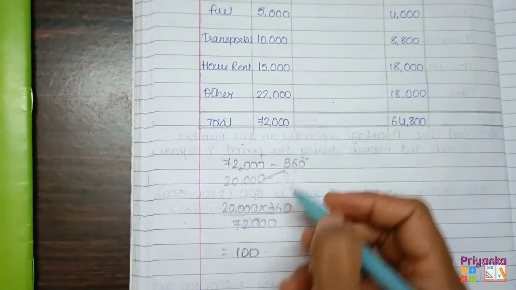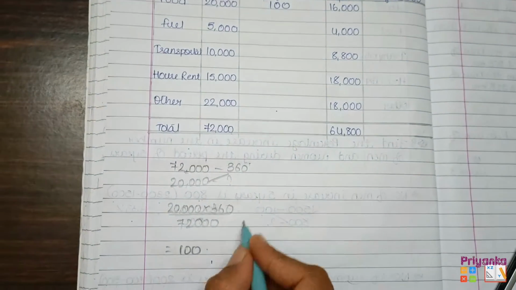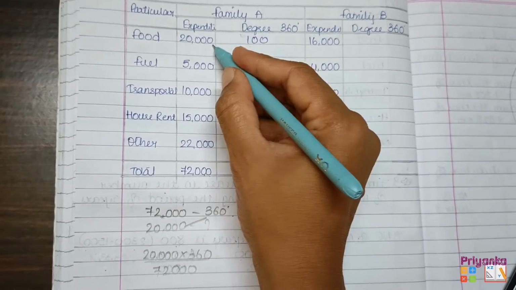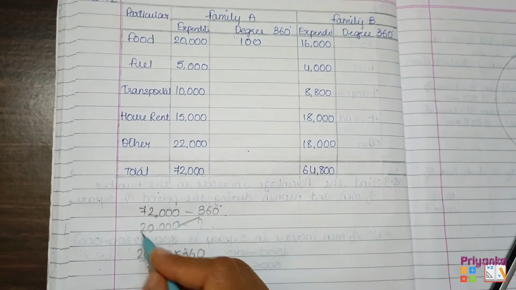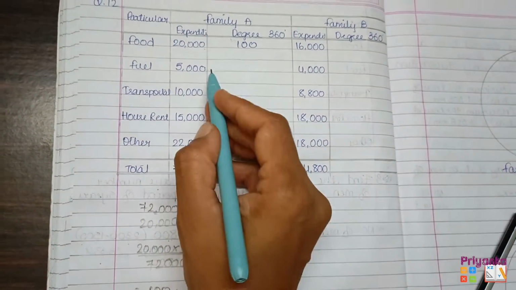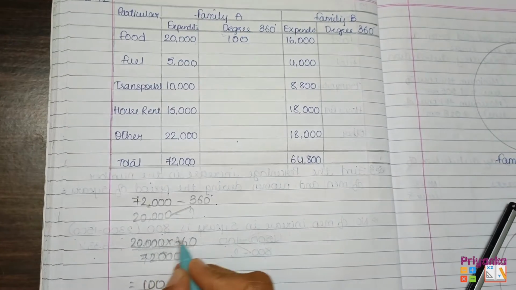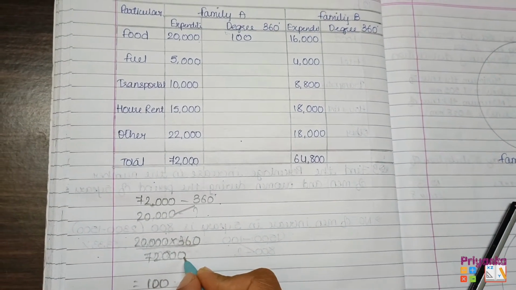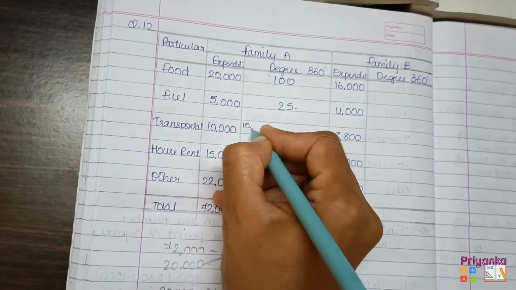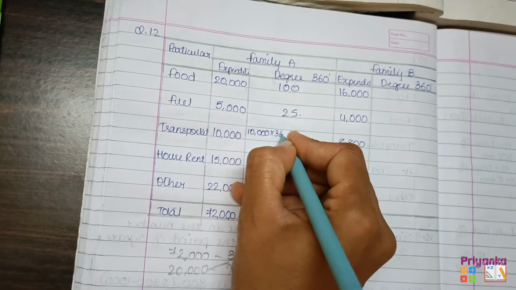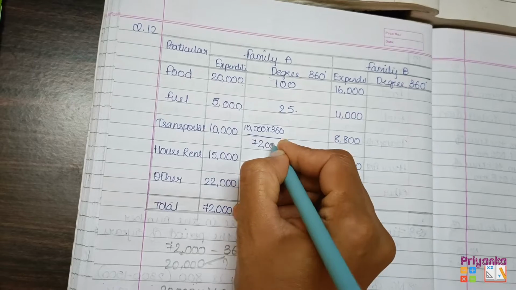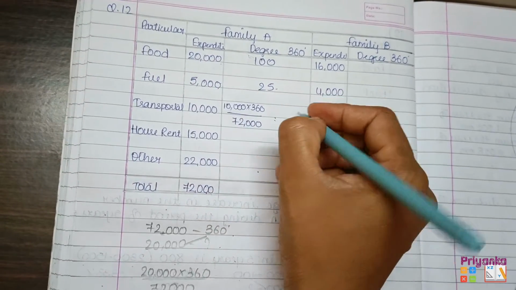In the same way, we'll continue with the 5,000. Just go with this. Once you keep it like total is 360 degree, 20,000 is equal to how much? Once you keep this equation like this, you just have to change the first number. Out of 20,000, put just 5,000 in your calculator. That is 5,000 into 360 divided by 72,000. You'll get 25 degree. Or I'll keep here 10,000 into 360 degree divided by 72,000. You will get the answer 50 degree.